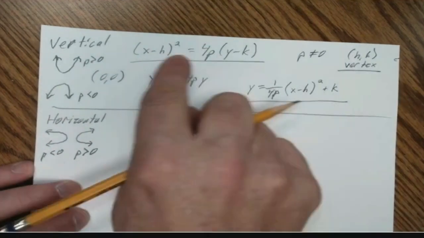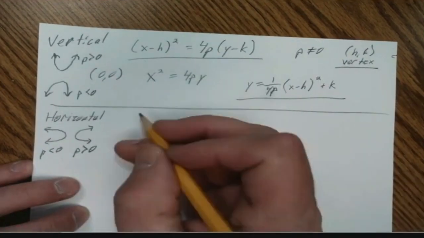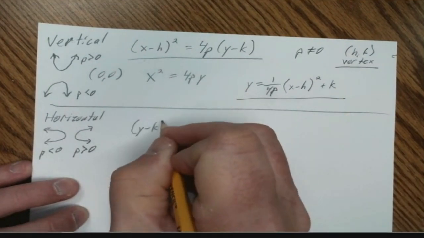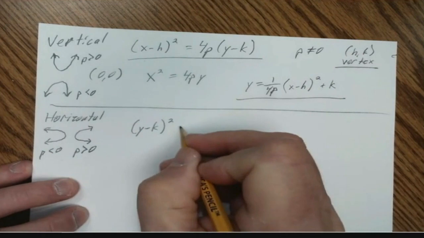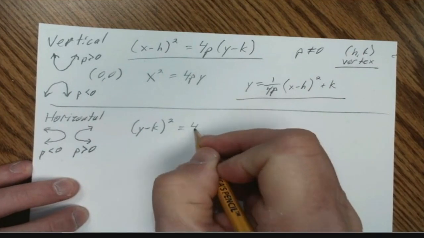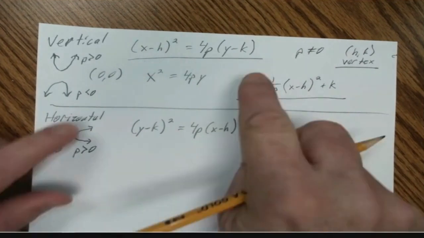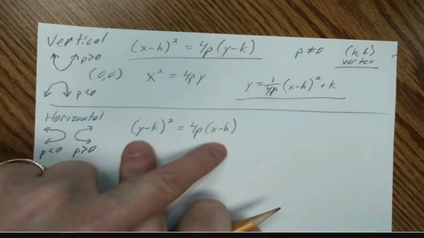The horizontal equation is similar to this. We just rearrange it a little bit. We put the y minus k as the squared, and it's 4p(x minus h). So basically, we just take what's in the parentheses, and they trade places.